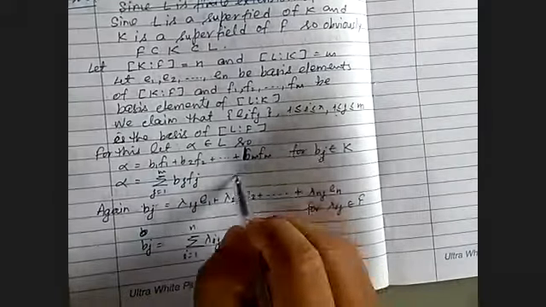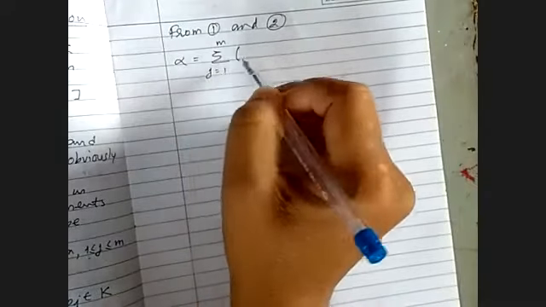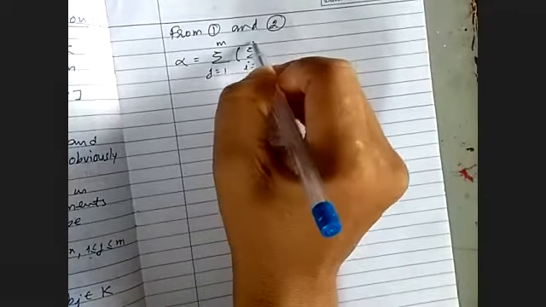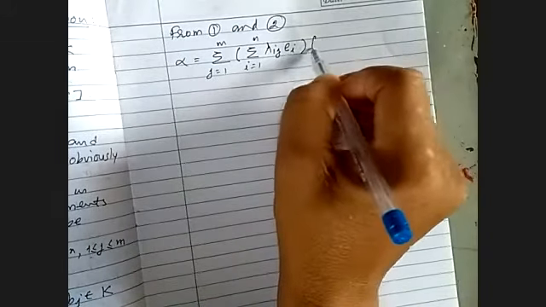I will put the value of Bj from here to here, mixing these two results. From 1 and 2, I can write that alpha is equal to the sum over j from 1 to m, and inside the bracket the sum over i from 1 to n of lambda ij Ei Fj.